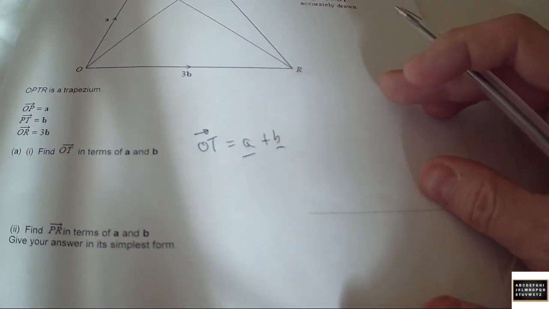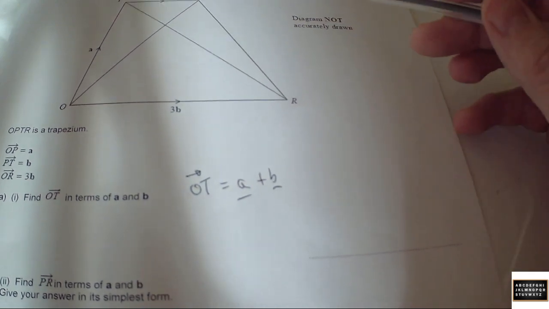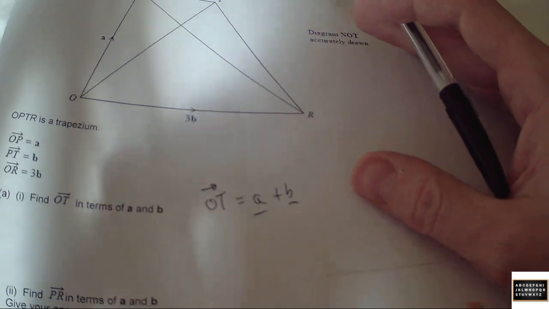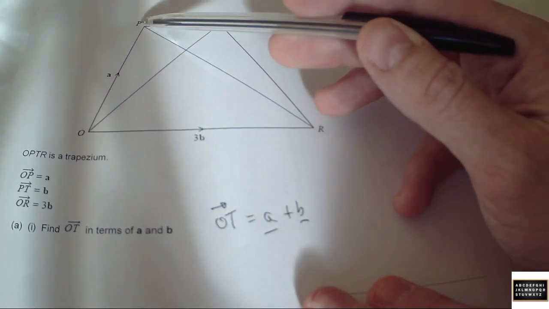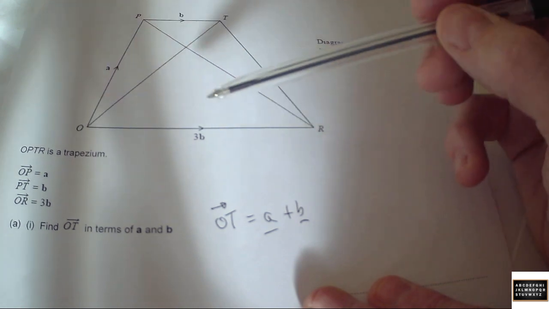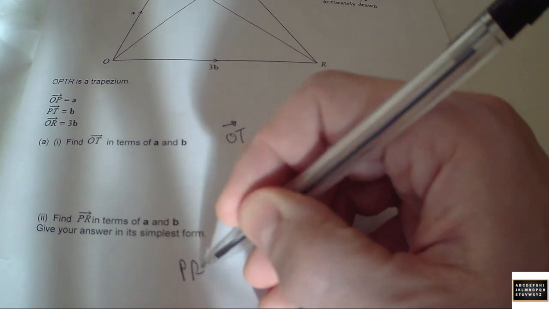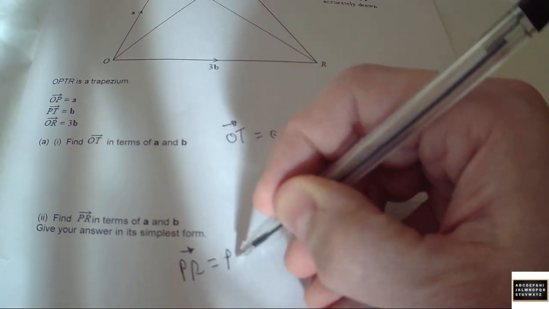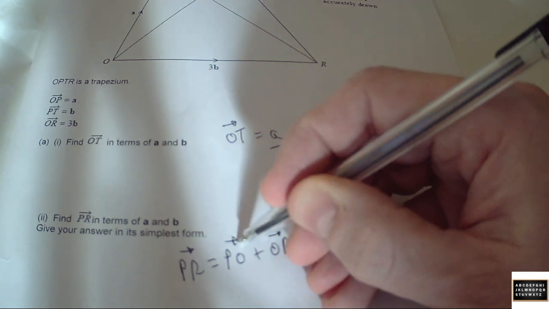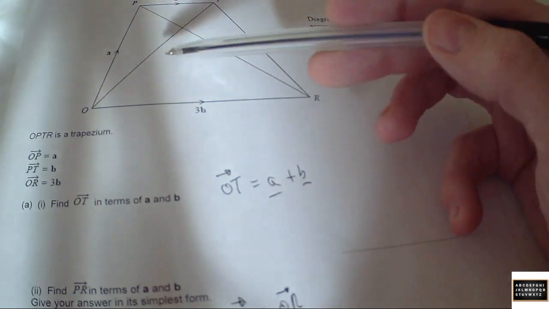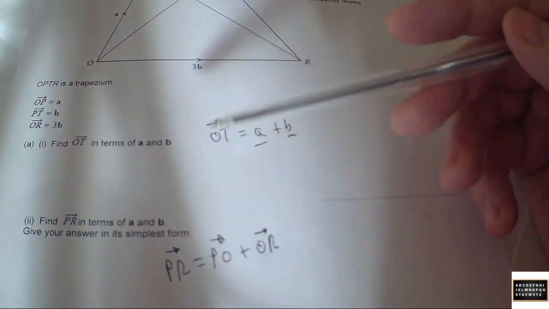Then we're going to do find PR in terms of A and B. So PR, where's PR? Let's have a look at that. So PR, again, making a vector triangle, I'm going to go from there to there to there. So PR is PO plus OR. So there's my vector triangle. I'm just showing the examiner what I'm doing. So P to O and then O to R.